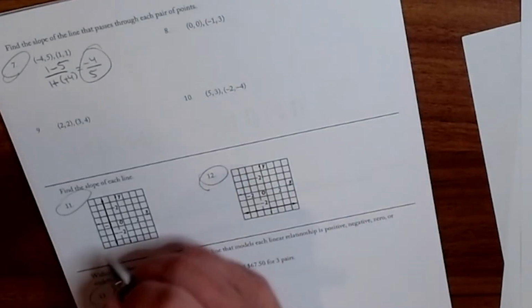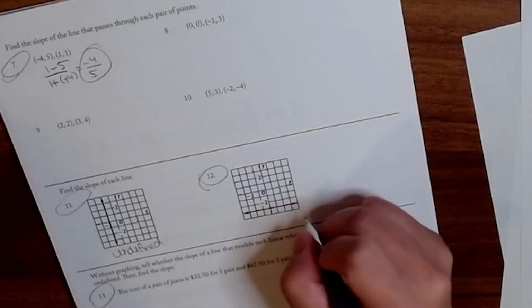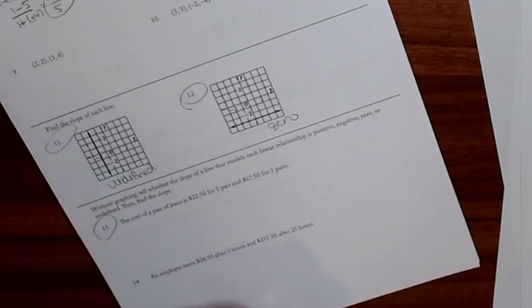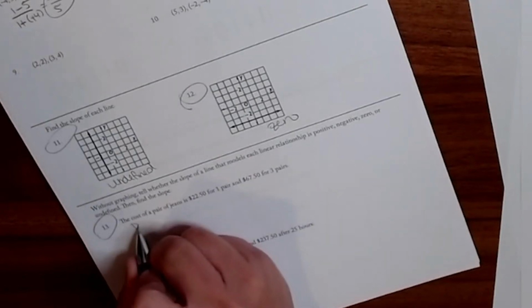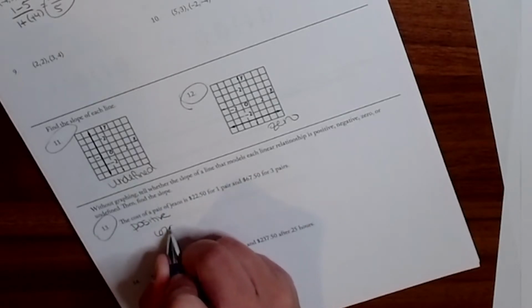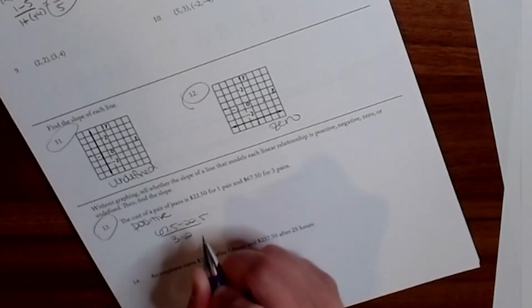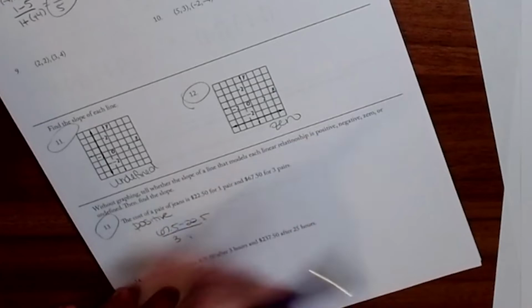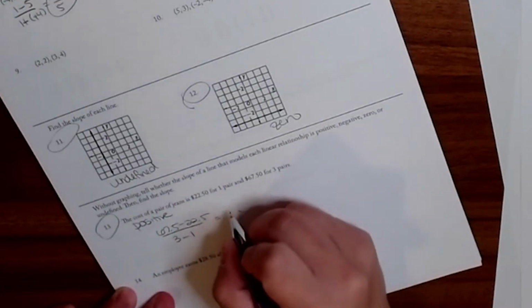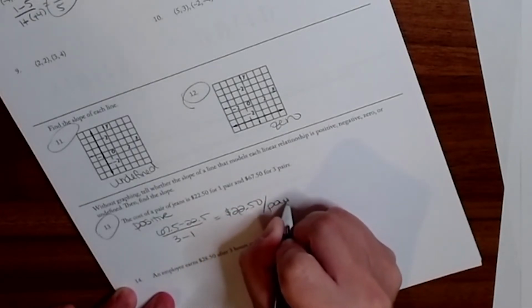Let's look at this one. This is an undefined slope because it is a vertical line, and then this is a 0 slope. Okay, and then what kind of slope does this have? This has a positive slope, and so I have 67.5 minus 22.5 over 3 minus 1. So I get $22.50 per pair.